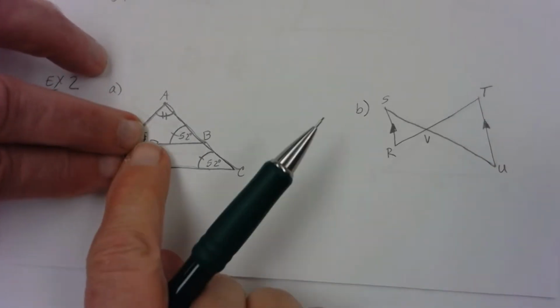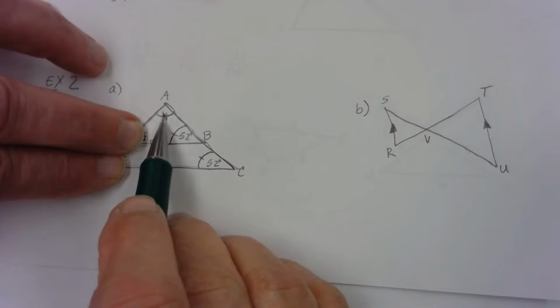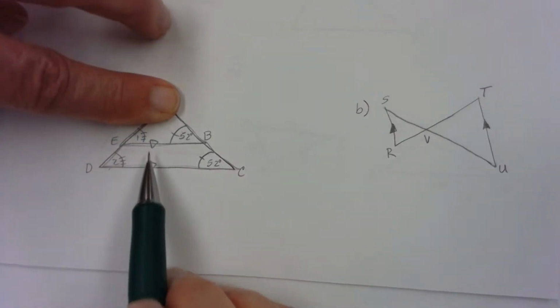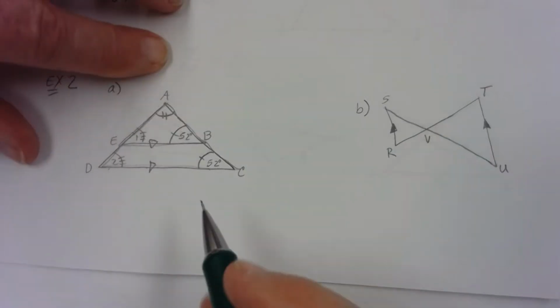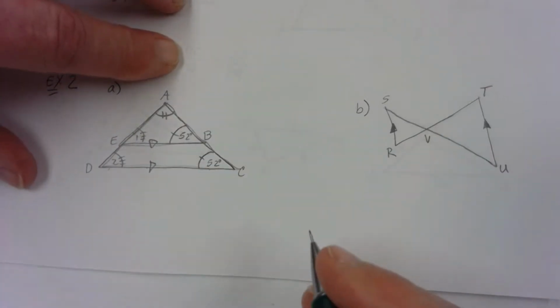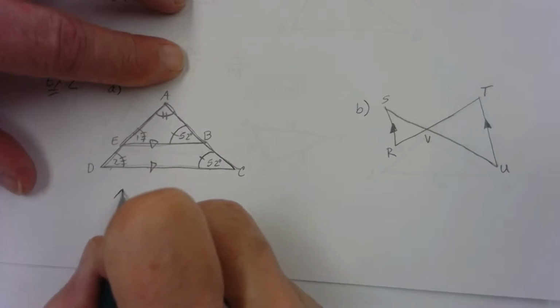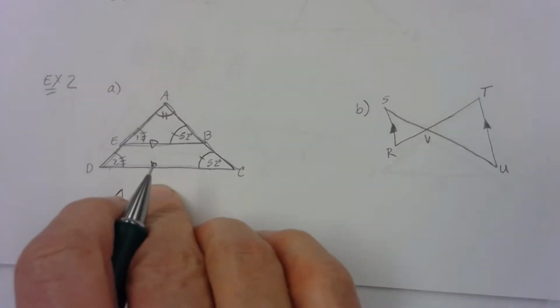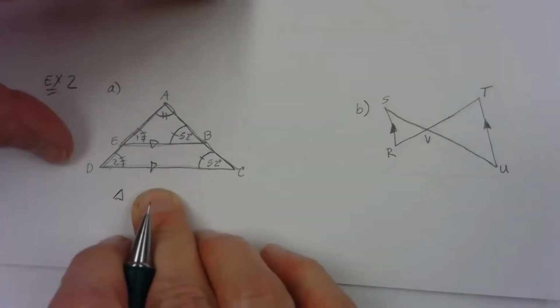We wouldn't have had to go with the parallels here if you understood that you had a reflexive A. You wouldn't have had to say the reflexive A if you weren't able to get this angle equals this one because of the parallels. But I just wanted to show you there's all three of them there. And so, yes, they are similar. And if you would write a statement, you would say triangle EA. It doesn't ask us to do that, though. Well, actually, that's the way they write it.